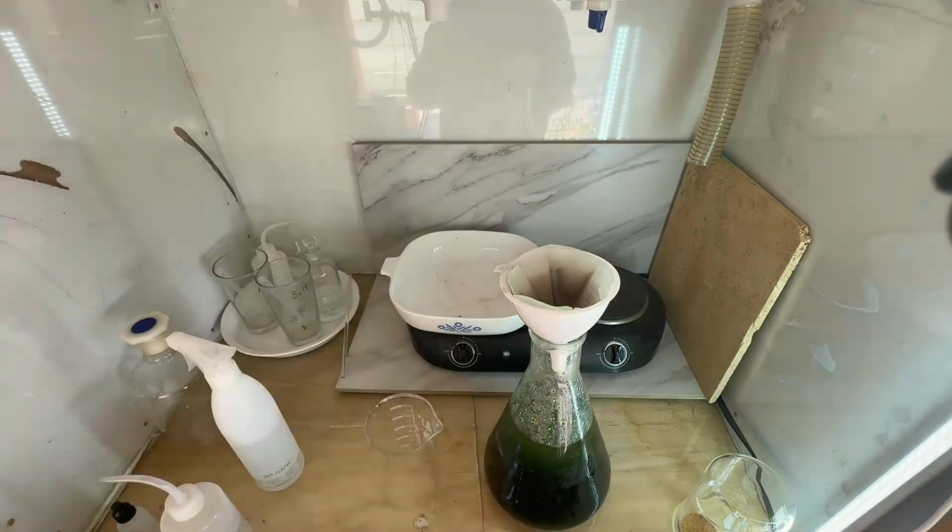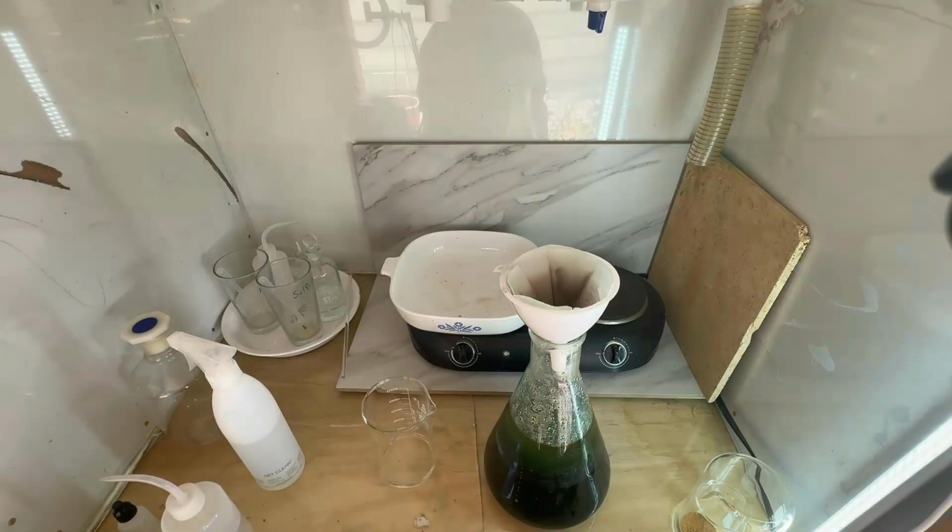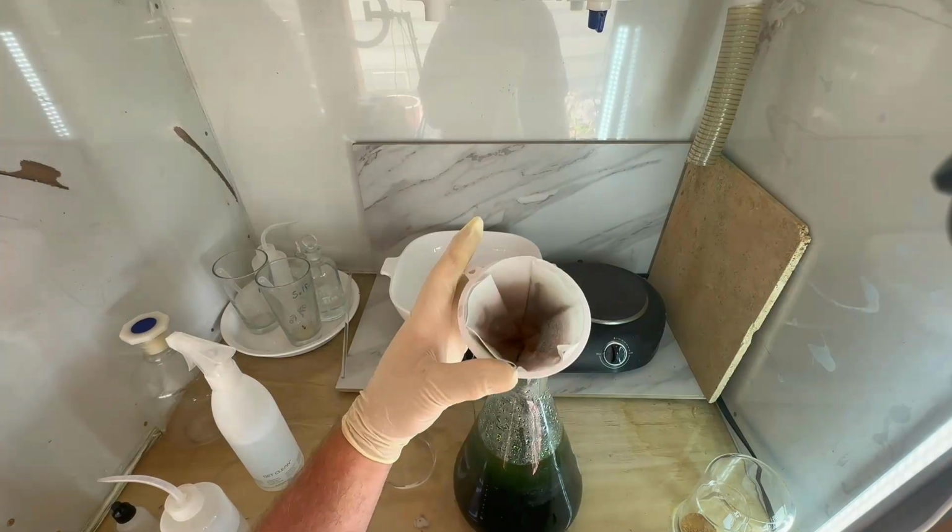Now that we're fully filtered, I'm going to go ahead and do a quick wash of what's in that filter with some hydrochloric acid. Just kind of clean it up a little bit before we move on to refining the gold.